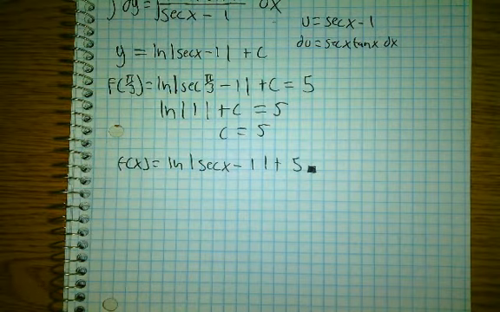When you put f of pi over 3, could you have not put f of pi over 3 and just put 5 on that side? Or just leave 5? Sure. It doesn't matter. I just like to make sure that you understand what I'm doing. That's all. Cool?